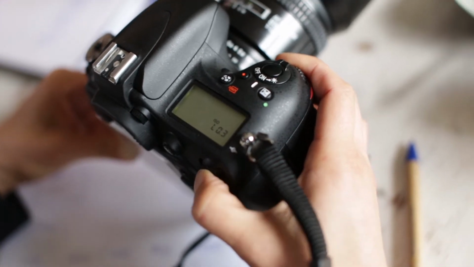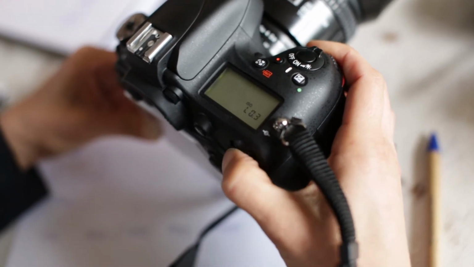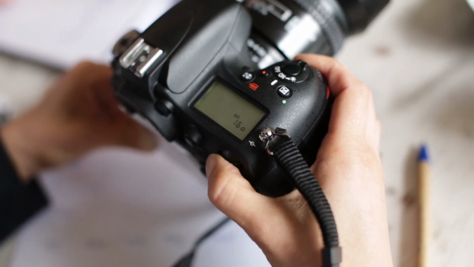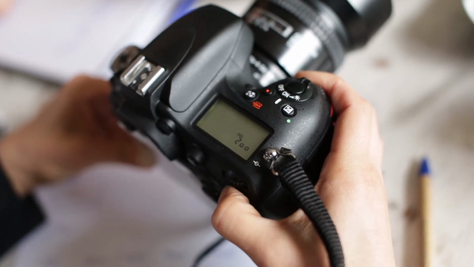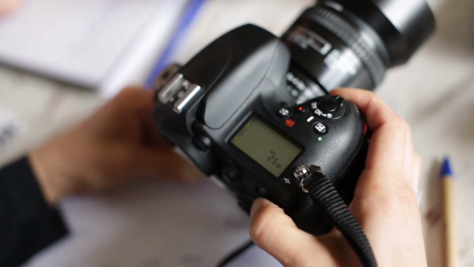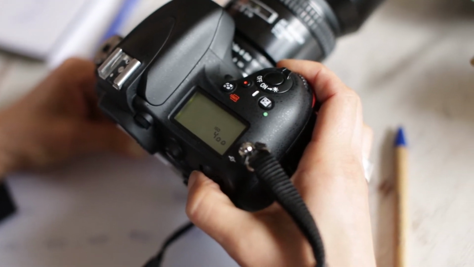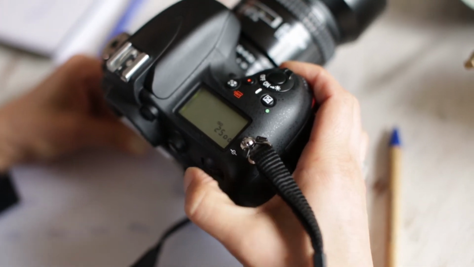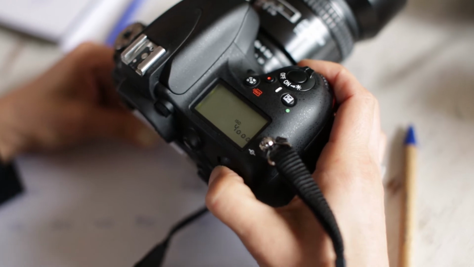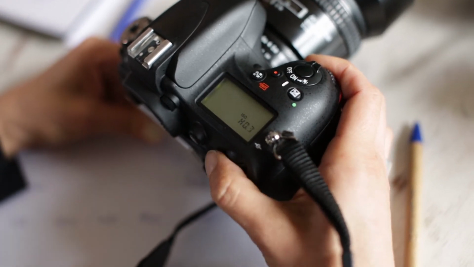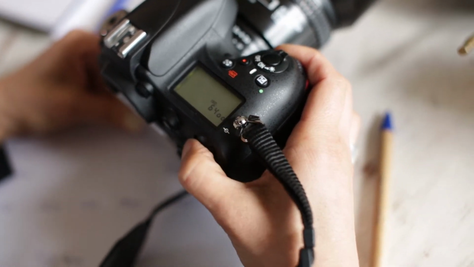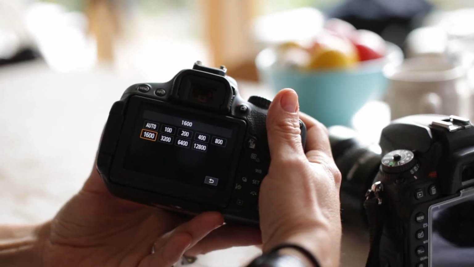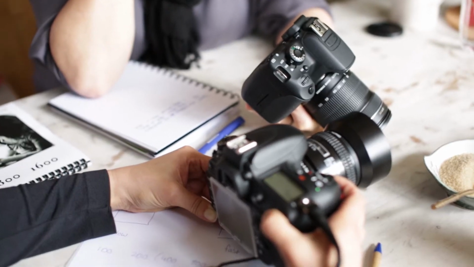It goes to low settings, then starts from 100, with a couple of numbers along the way, then goes to 200, then to 400, and so on. So I've got quite a range from ISO 100 to 6400, and then I can go into high as well.